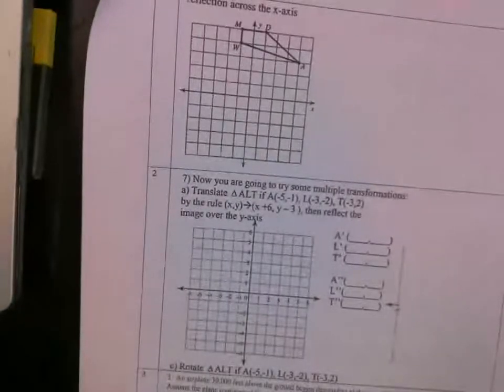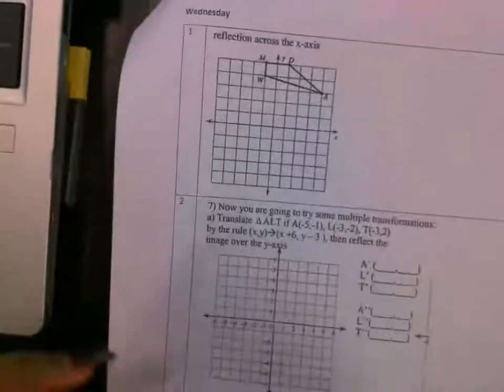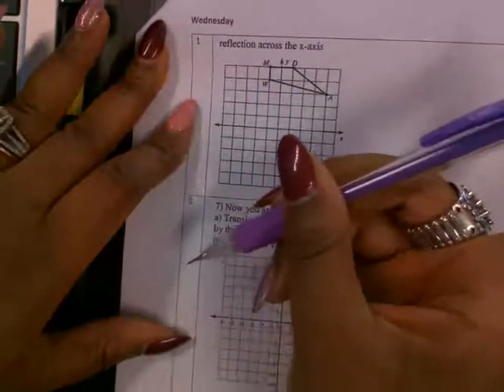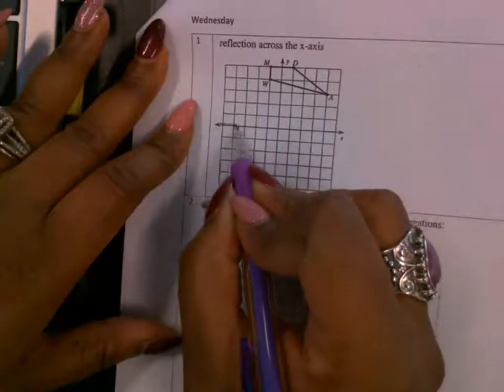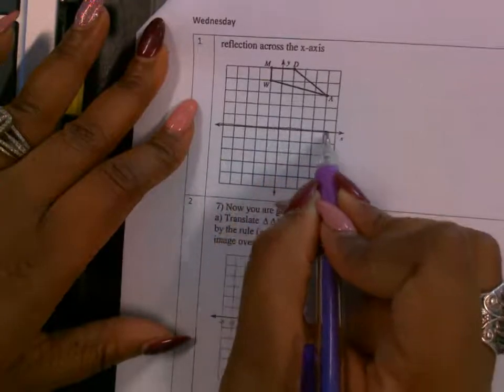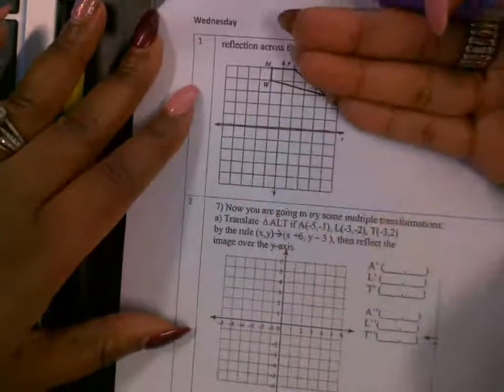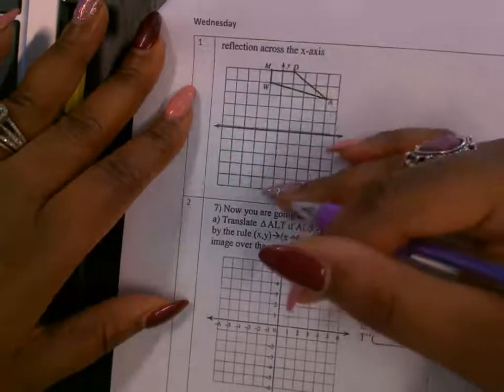Reflection is to flip an object. We're going to flip it across the x-axis. So I'm going to trace the x-axis. This is my line of reflection. Make it a little darker so I can see it. Whatever's above the line of reflection, when I flip it, is going to be below the line of reflection.